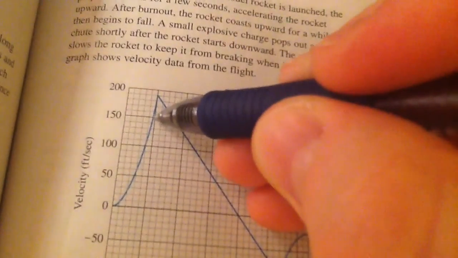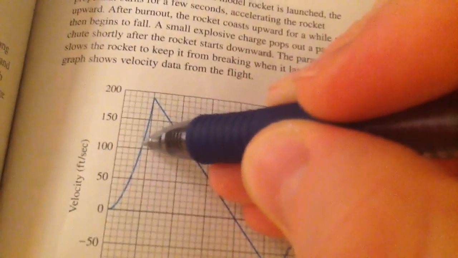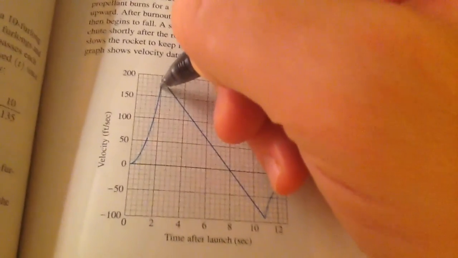And this is way more. This goes up a whole bunch, over, not as much. So obviously, the slope right there is much steeper than that slope. So your greatest acceleration is going to be right before the engine stopped burning. Like right there, right at 2 seconds probably, or right before 2 seconds.